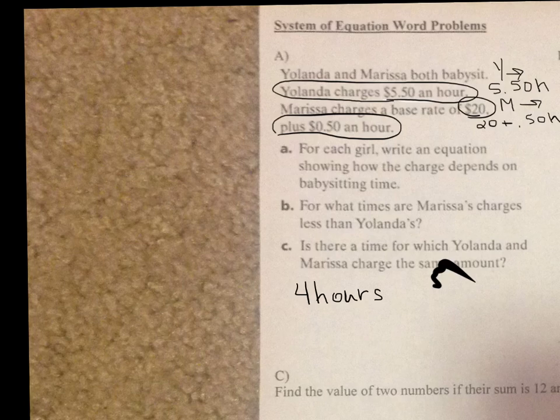And I'll go ahead and write out the steps in the equation I used. 5.50 H equals $20 plus 50 cents per hour. Now this is much like substitution. And then I found that I got 4 hours. And then I went on my graphing calculator to y equals, and I punched in Yolanda's equation, and then Marissa's equation, and then I graphed it.